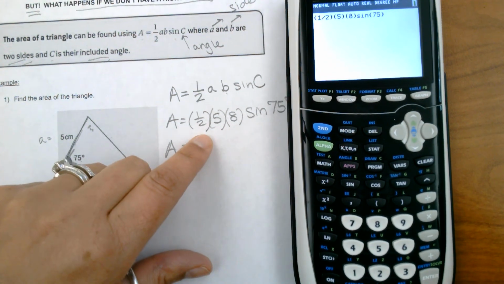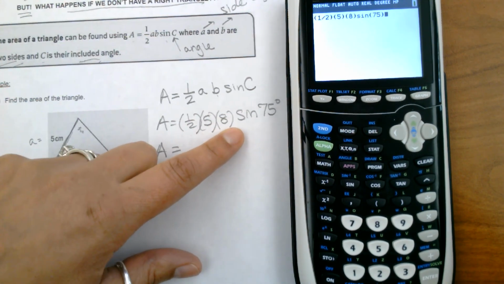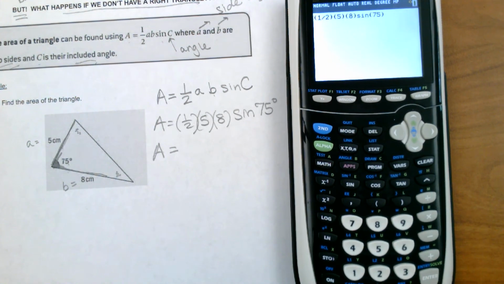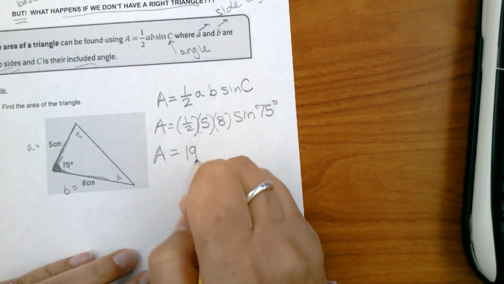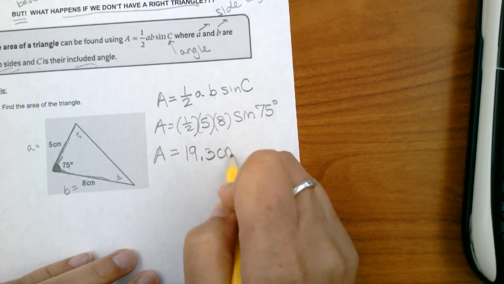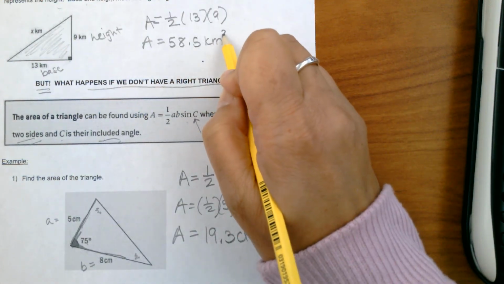Just like you see it, checking it over, everything is good and well. Enter. 19.31, so let's go 19.3. 19.3 centimeters squared. And I forgot something, kilometers squared.